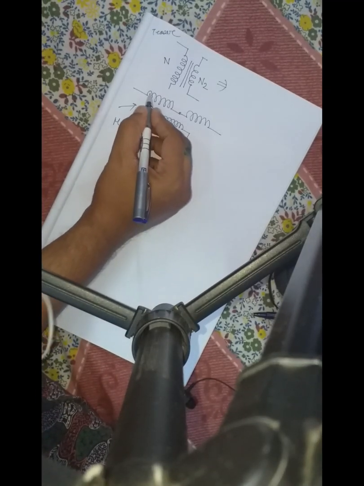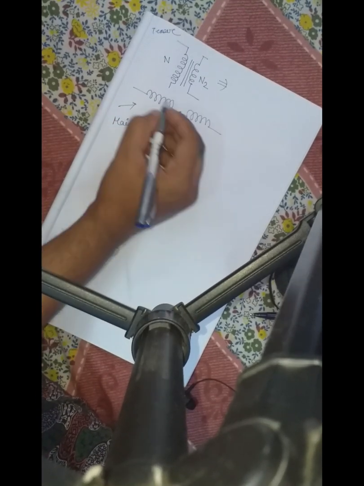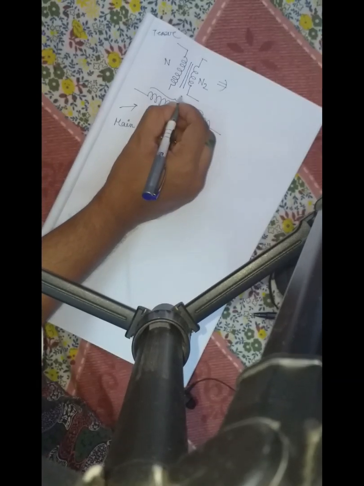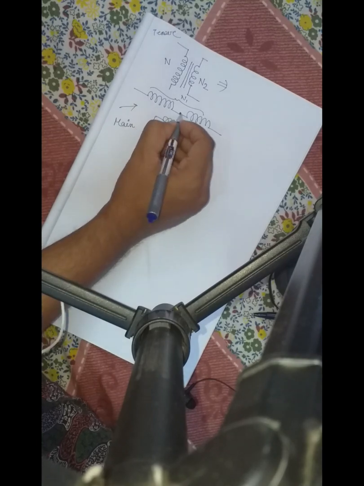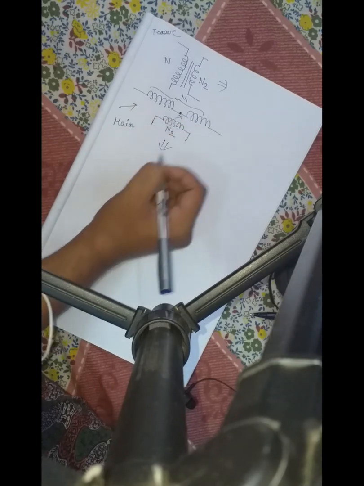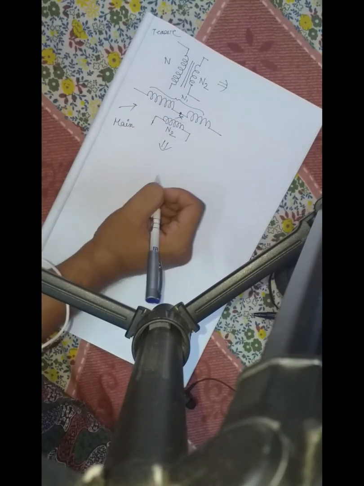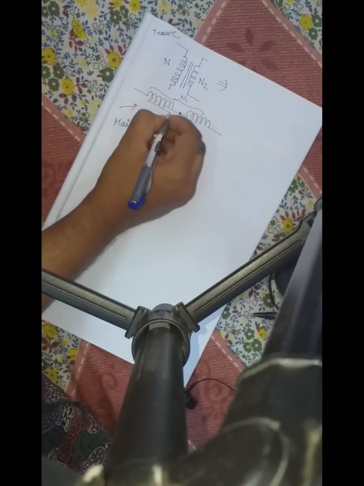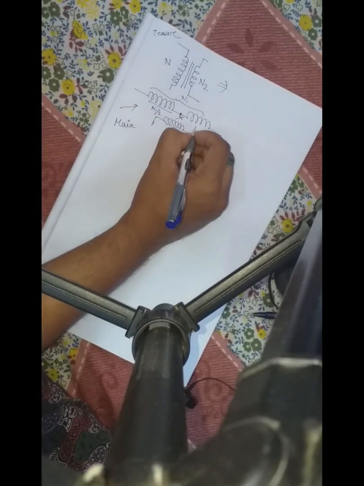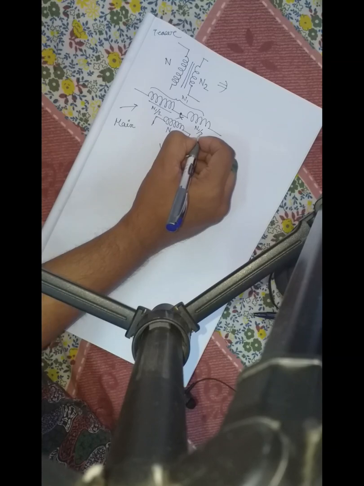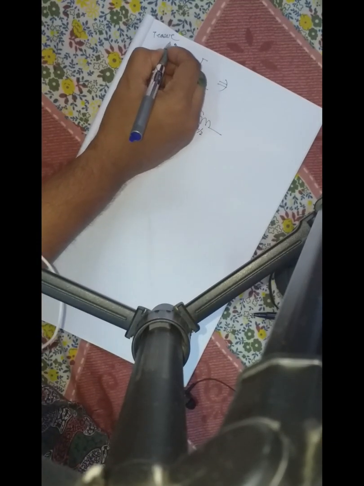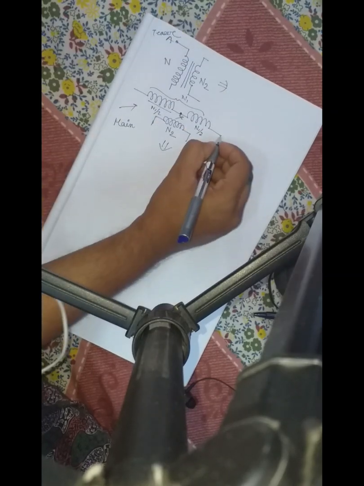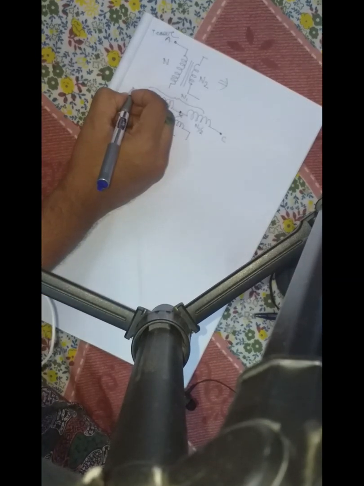For the main transformer, the full turns is N1, and we bisect it by this point, that is the X point. So this is N1 by 2 and this is also N1 by 2. This point is the A point, this is the C point, suppose this is the P point.